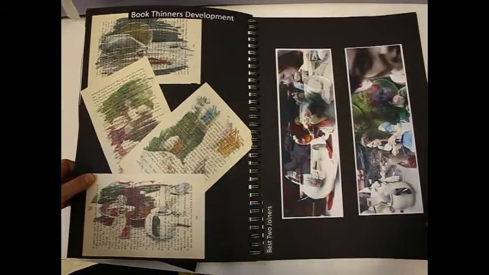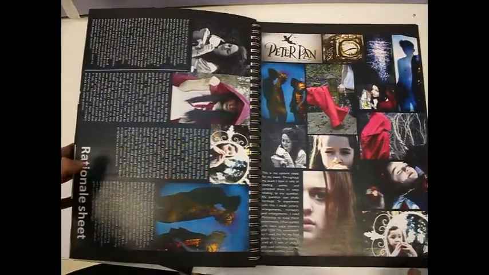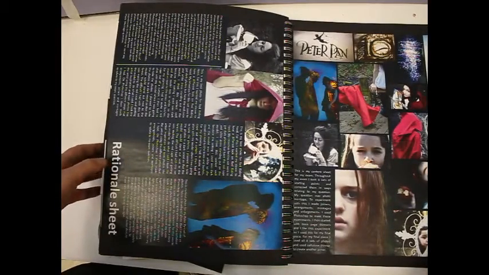These little book pages here on the left have been made using cellulose thinners to transfer images. That's really important that you try and do that. Try and get experimental with it. Don't just use Photoshop. Try and think of traditional techniques.